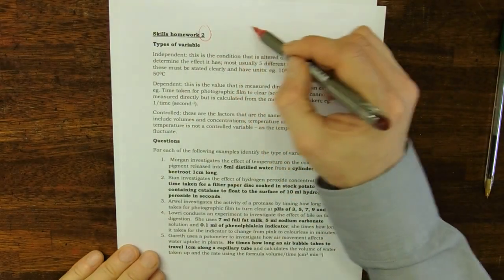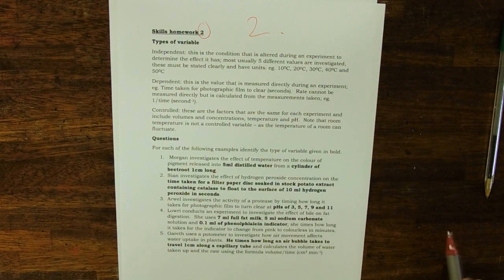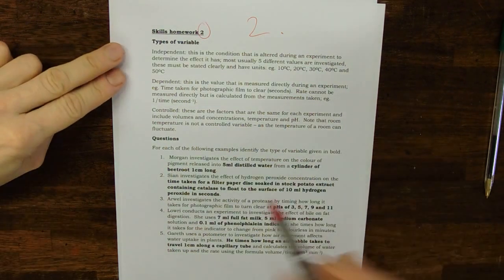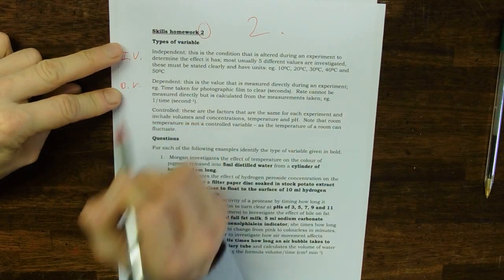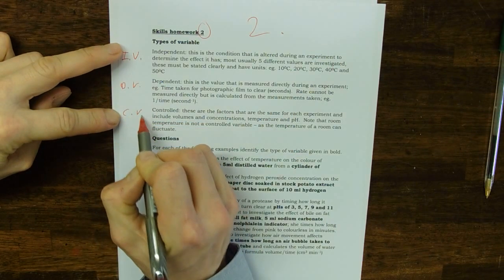This is skills homework 2. Types of variable. So we've got our independent variable, dependent variable, and controlled variable.